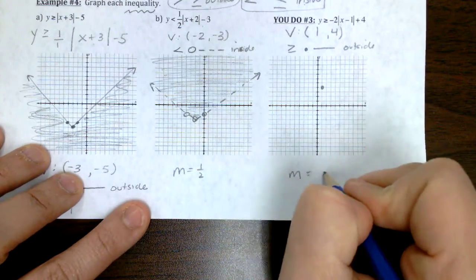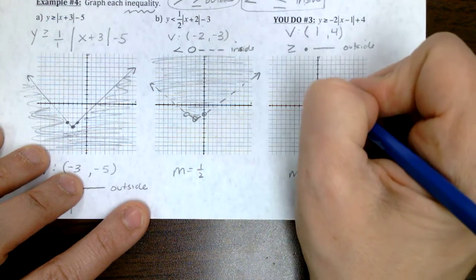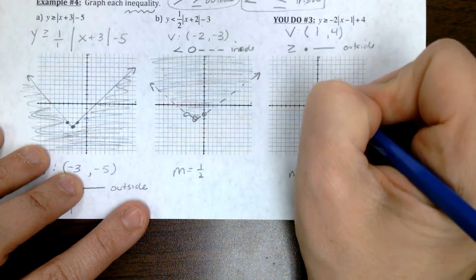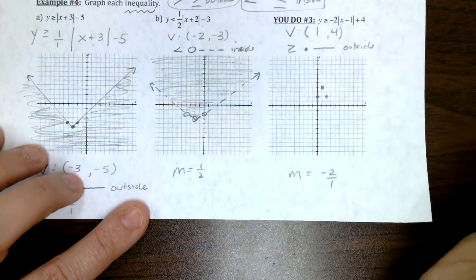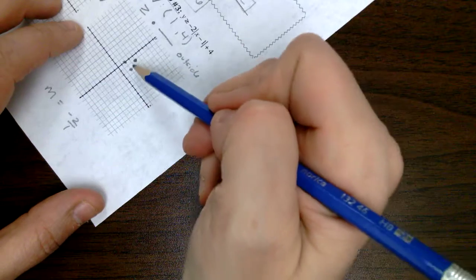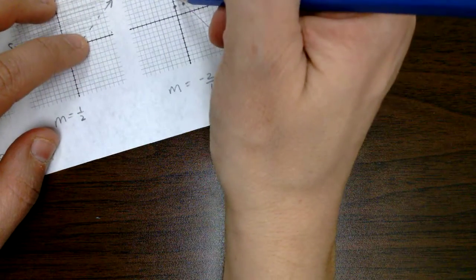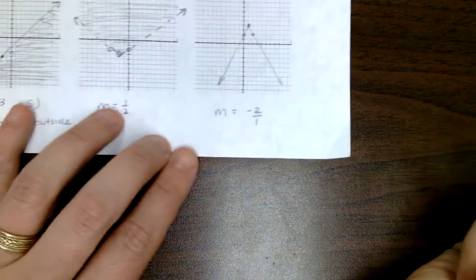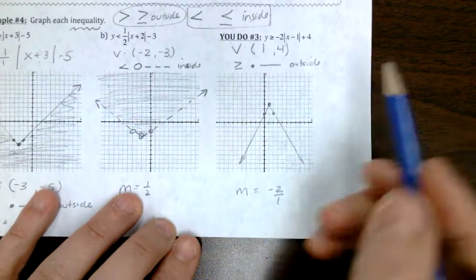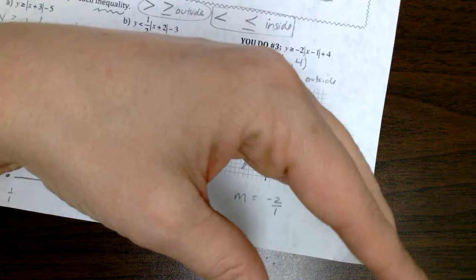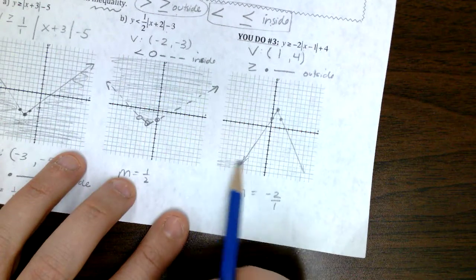My slope is -2 over 1. So from here, I'm going to go down 2 over 1, down 2 over 1. Solid lines. And it says outside. So here's the mouth. The outside is going to be all of this out here.